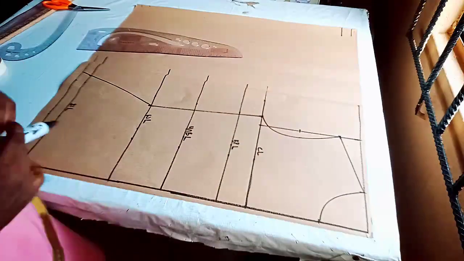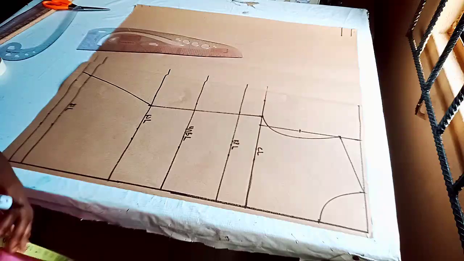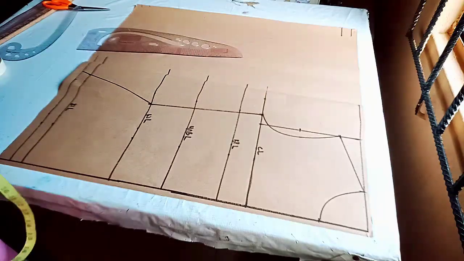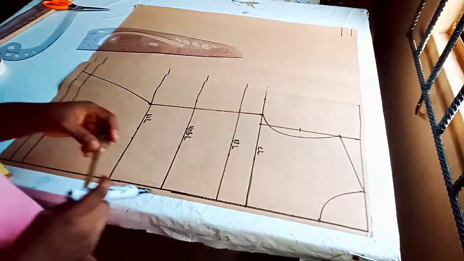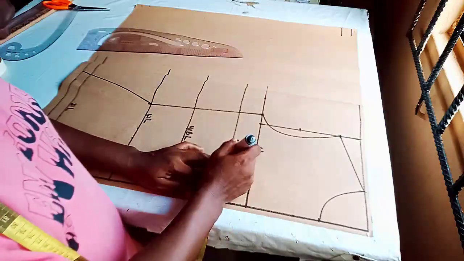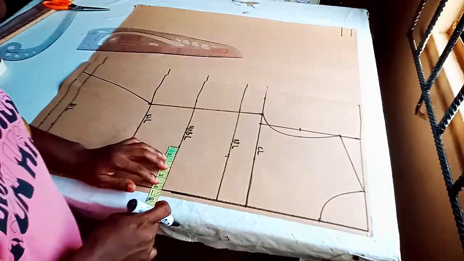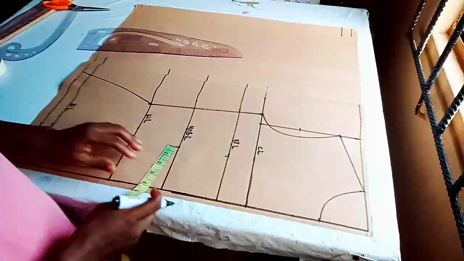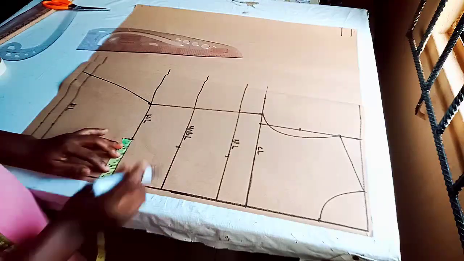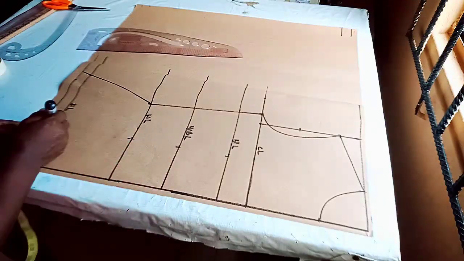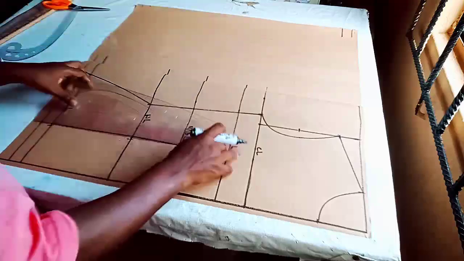Now we're going to take the bust span measurement, which is 8 inches, divided by 2 will give us 4 inches. We'll take it down. So connect them with a straight rule.